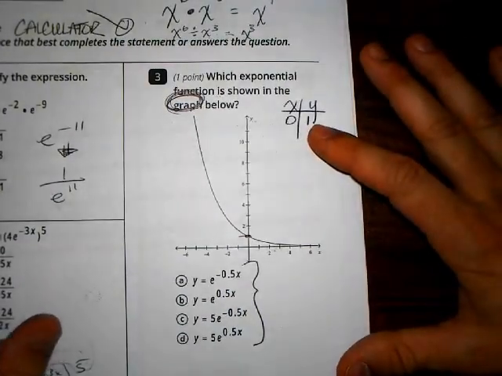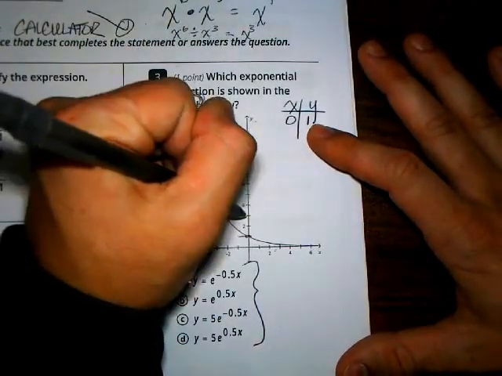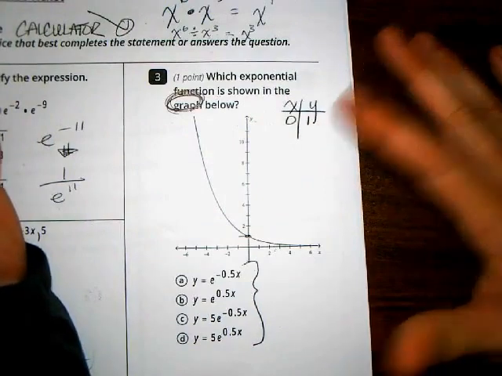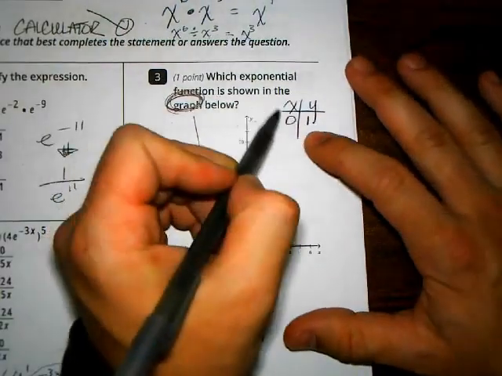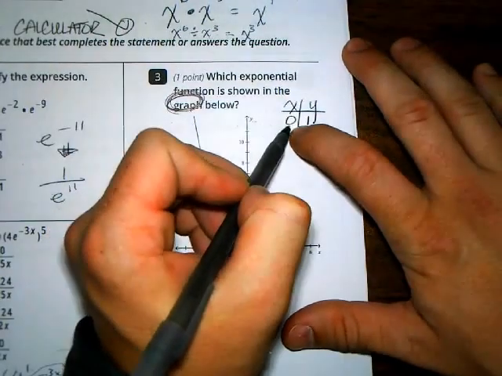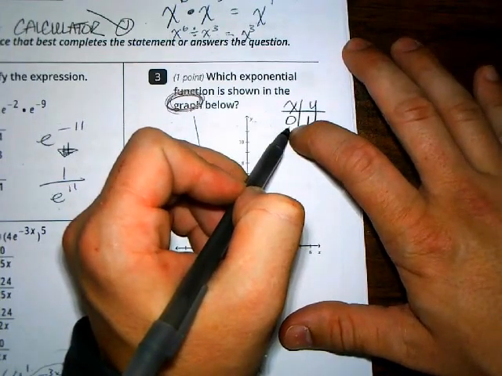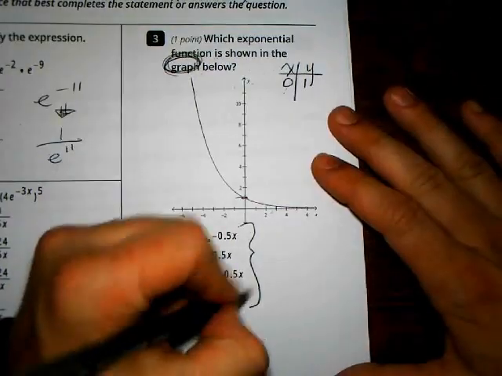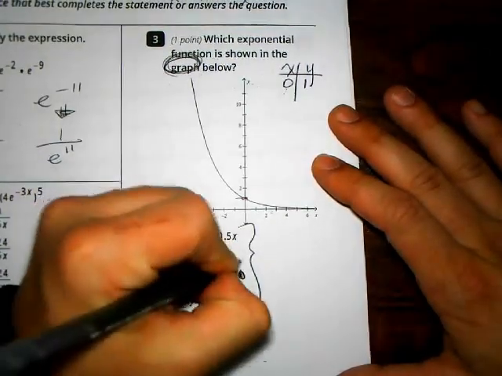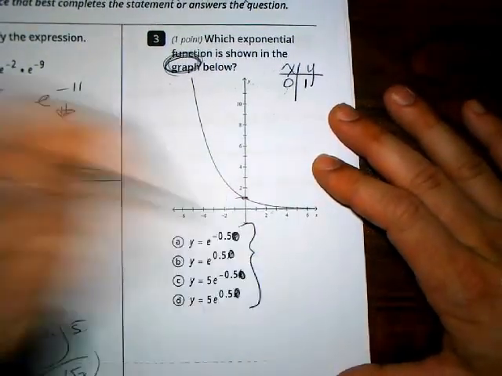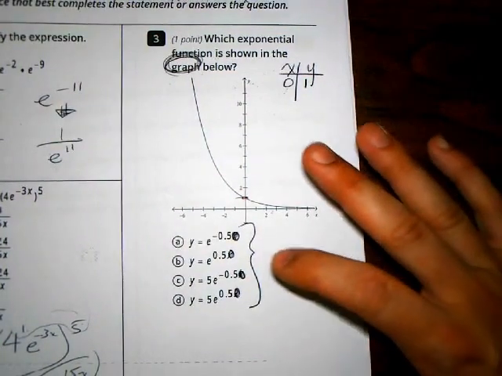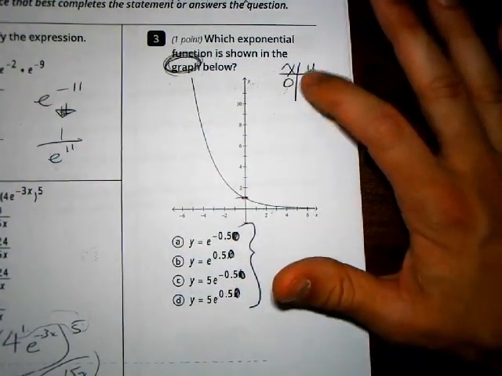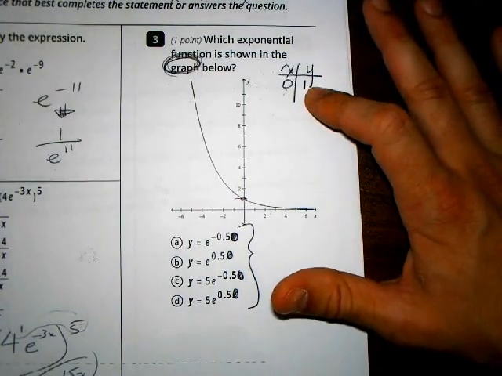Fantastico. Number 3, remember we already did our t-chart here, so the work has been done for us. What we need to do is substitute in a 0 for all of my x's. So let's put in a 0 for all of my x's: 0, 0, 0.